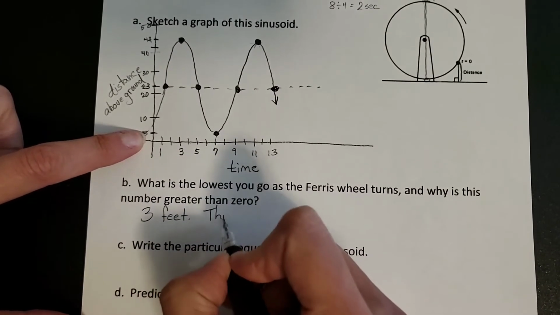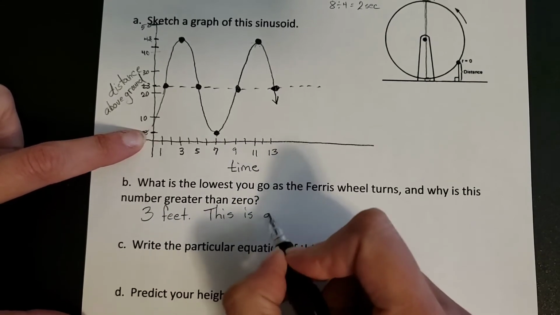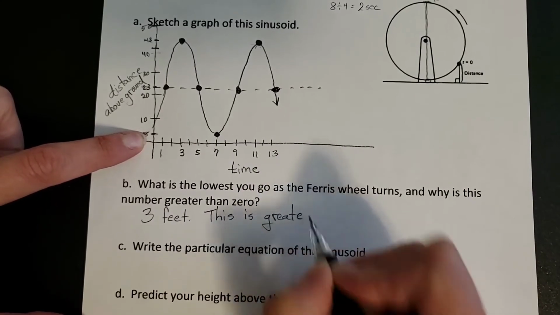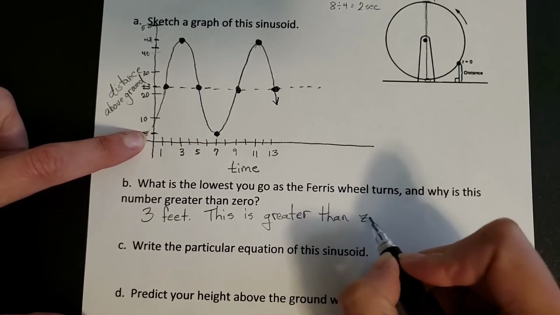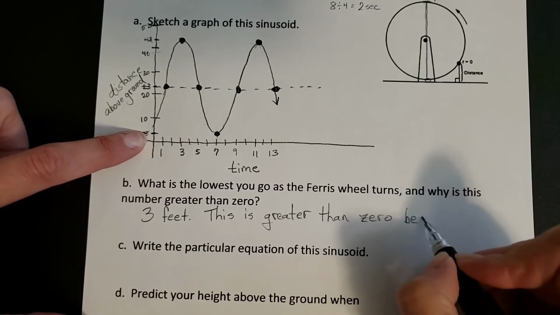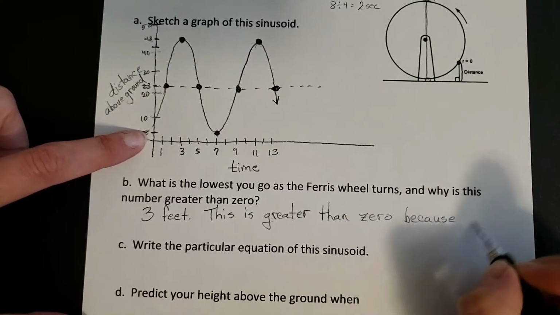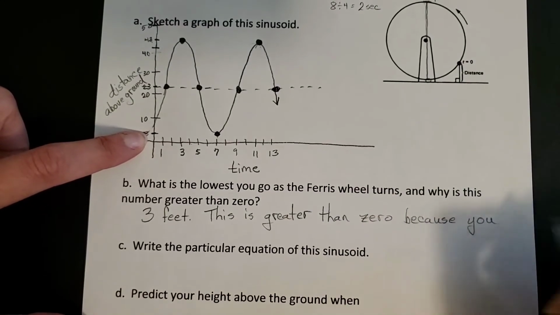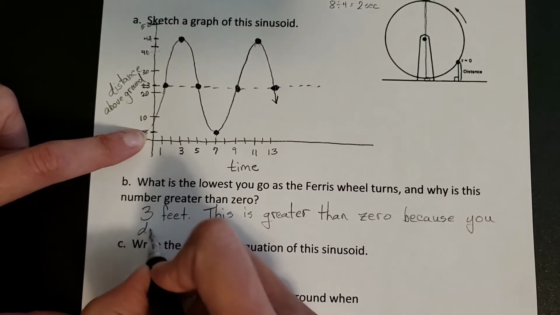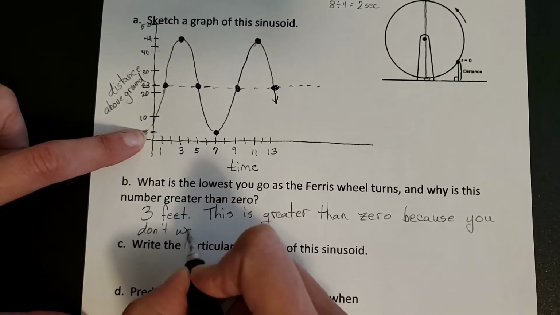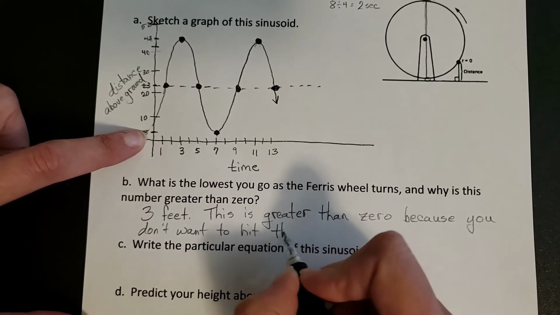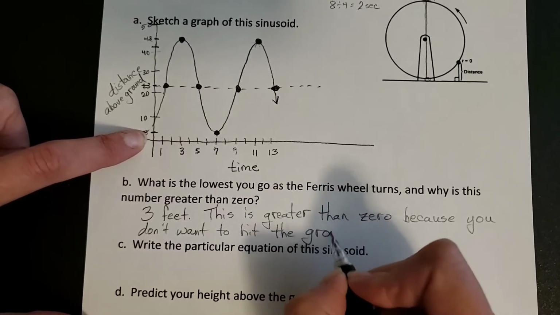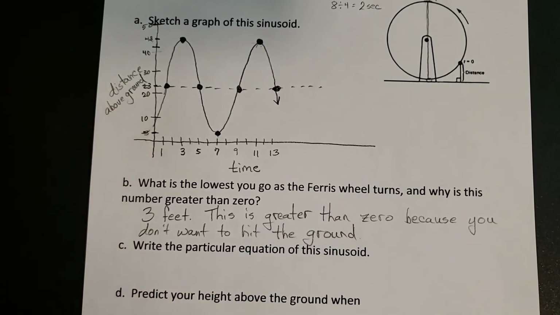And this is greater than 0. Because you don't want to hit the ground on the Ferris wheel ride. That would not be a very smooth ride. A little bumpy. All right, so we know that piece.